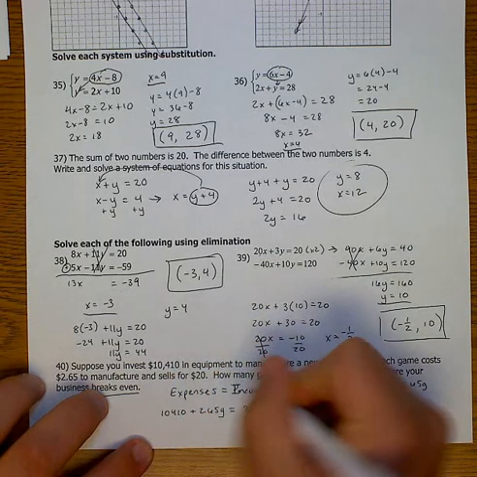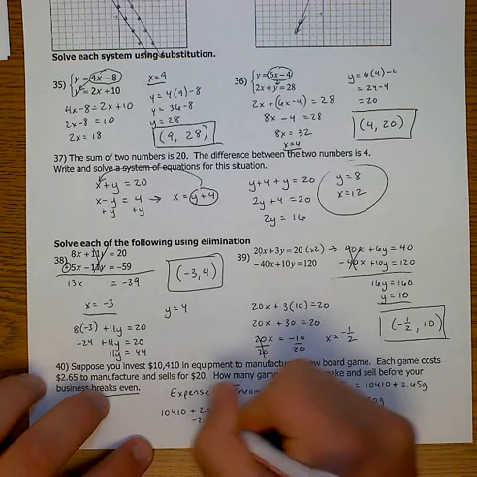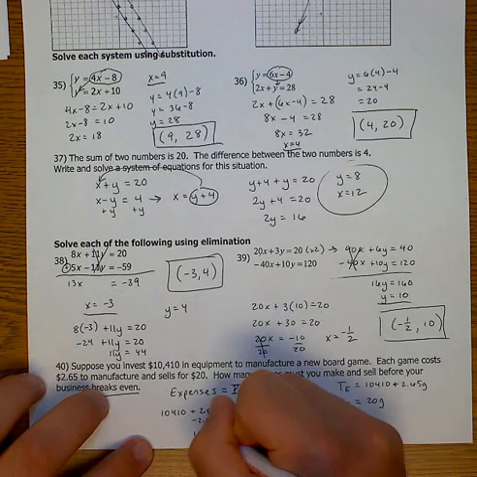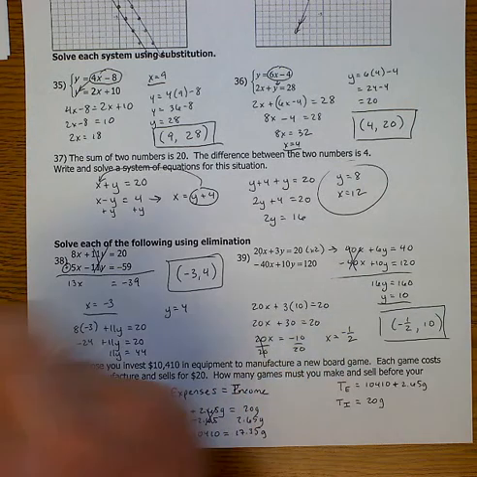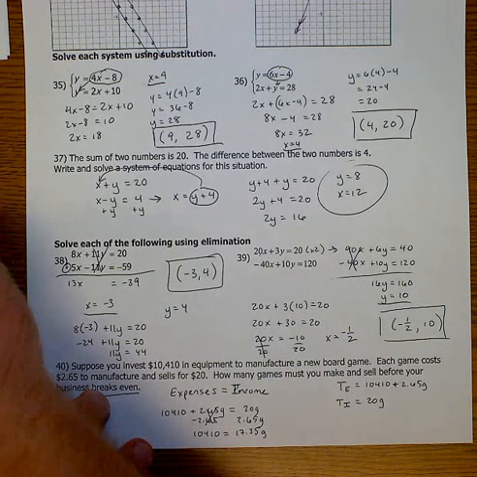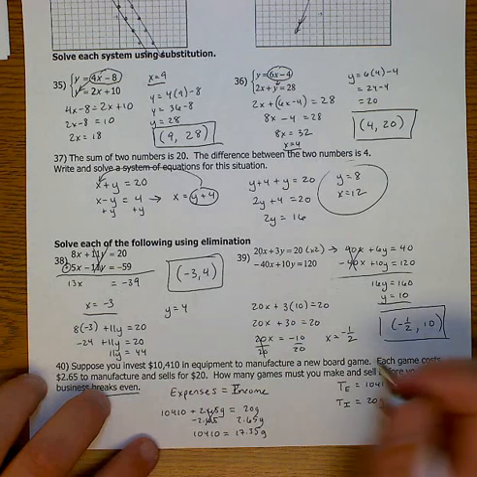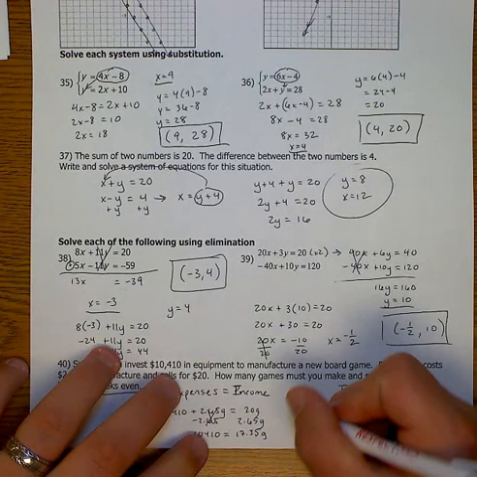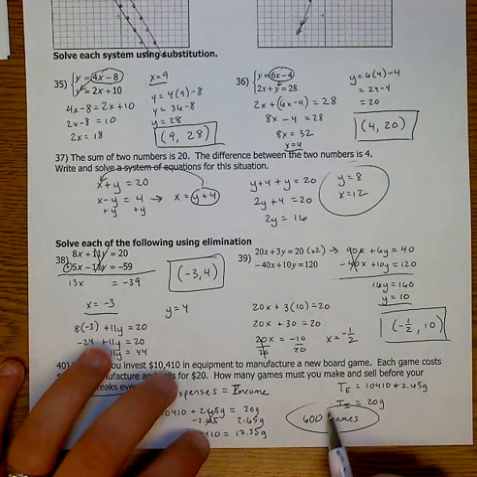Subtract 2.65 G to get my G's together. So 10,410 equals 17.35 G. Divide by 17.35. And you should get 600 games. So they need to sell 600 games to get back the money that they spent.